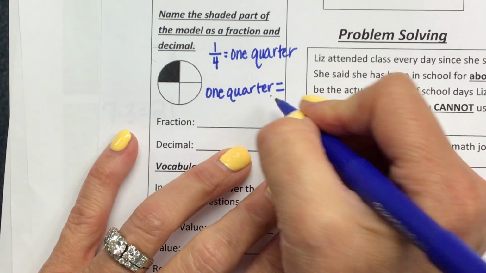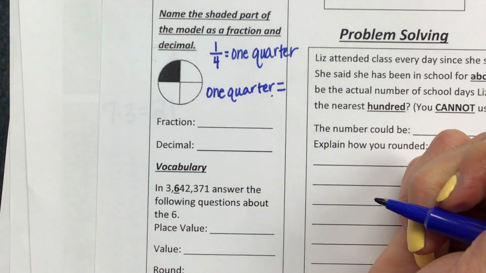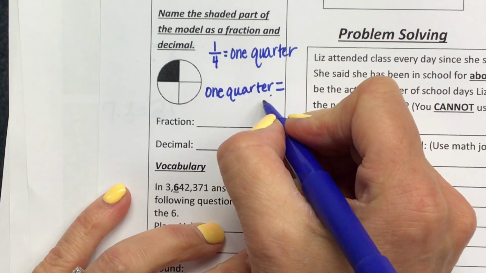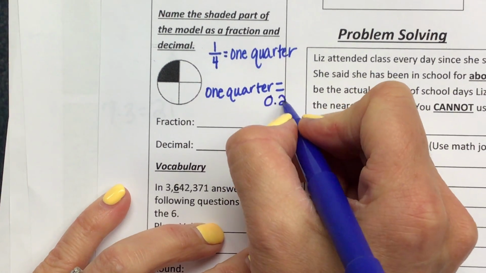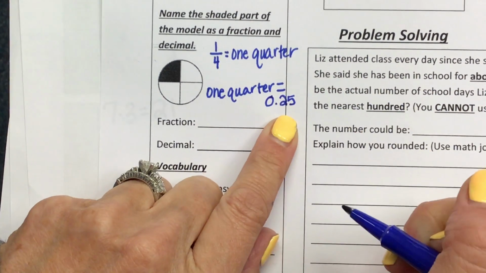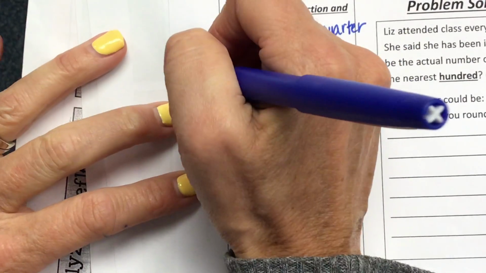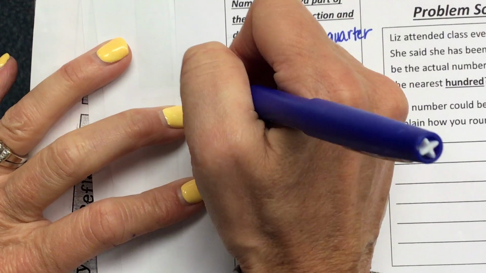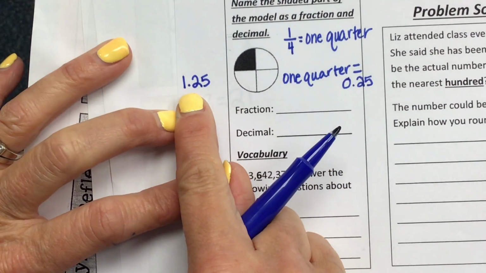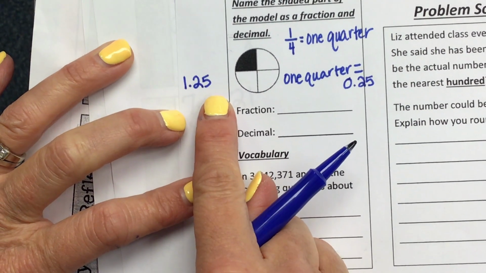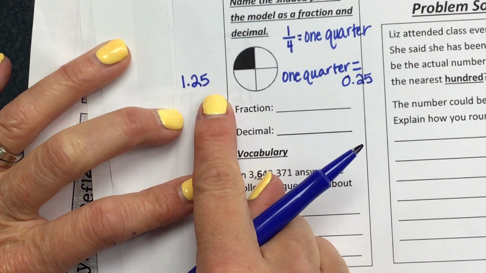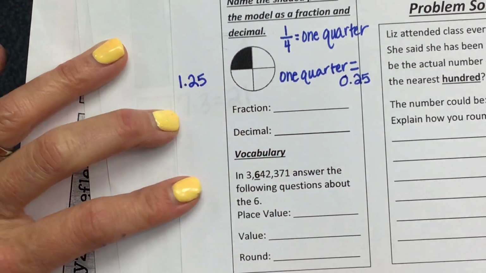2.5? No, not 2.5. That's 2 and 5/10. 0.25. Okay, but let's not yell out, please. It's 25 hundredths. That's how you write 1/4. If you go to buy something at the store and it's $1.25, it's written like this. Decimal point 25 means 25 cents or 25 hundredths of a dollar.